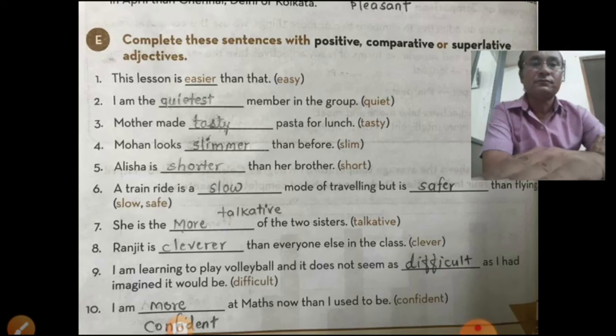Eighth one, Ranjit is cleverer than anyone else in the class. Here it is a comparison with other students. So here we use the form of the comparative degree.